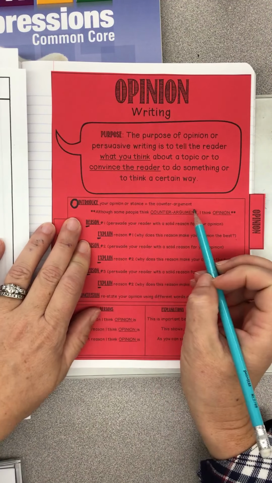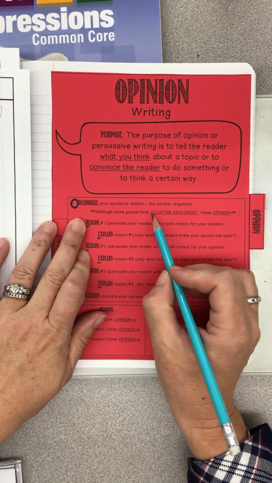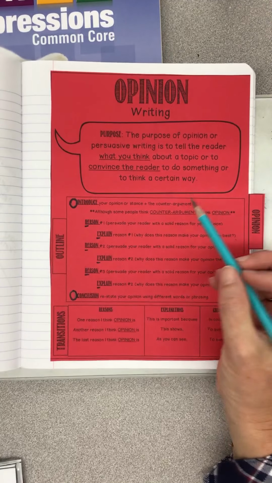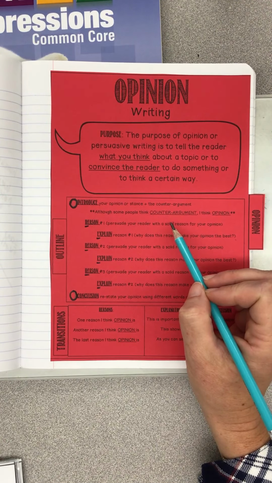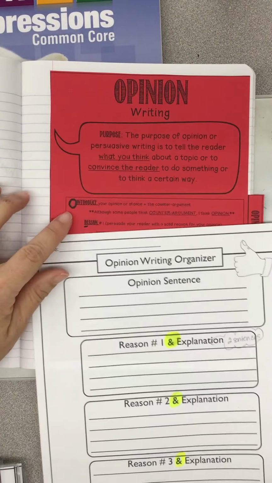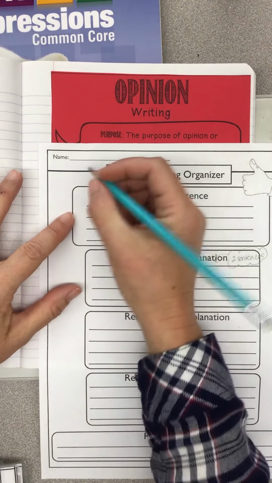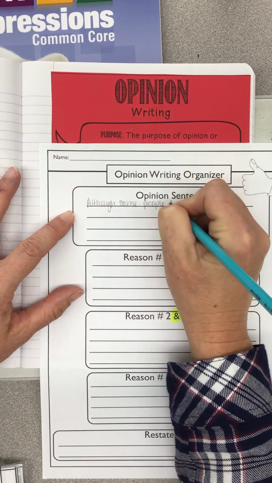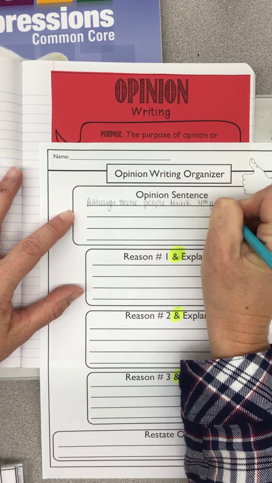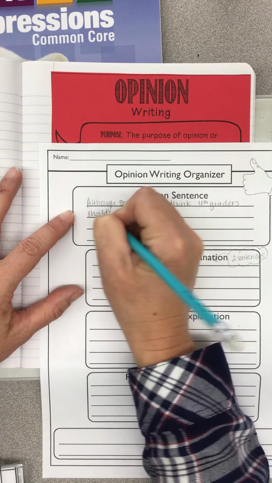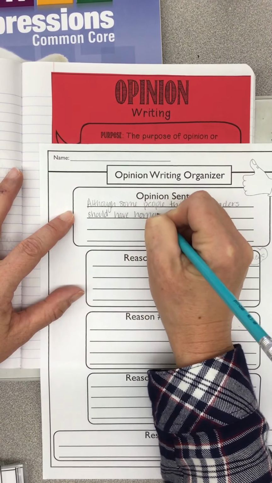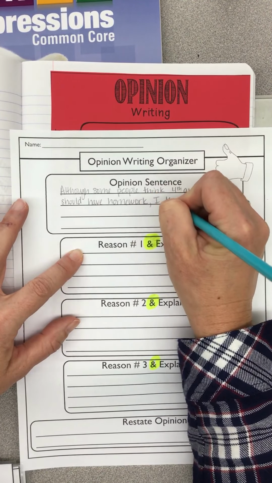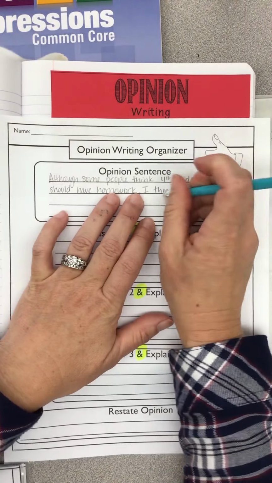So I'm going to zoom in here to this red card where it says, introduce your opinion or stance and the counter argument. And then it says, although some people think counter argument, I think. So this would be another way to start your opinion sentence. So that means I'd have to think of a counter argument, which in my case would be fourth graders should have homework, right? So I could use that to start my opinion sentence, and I can copy it right from there if I wanted to. Although some people think fourth graders should have homework, and if I look here, there's a little comma, I think, or I don't think they should. Maybe I'll do that.